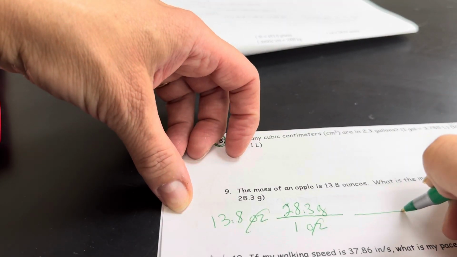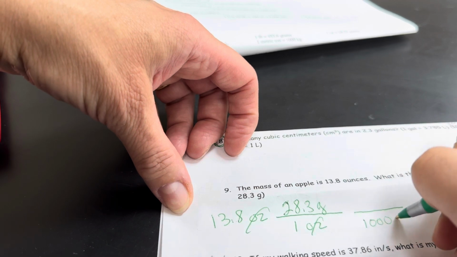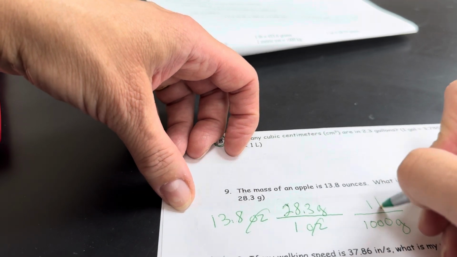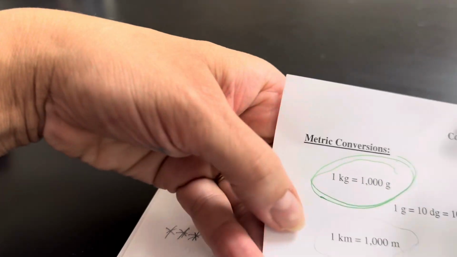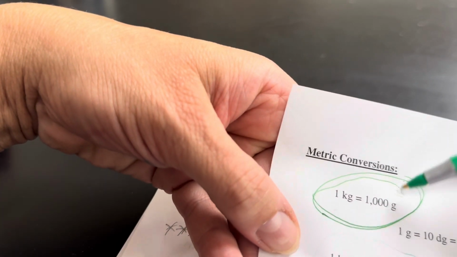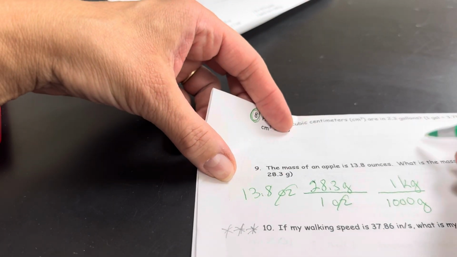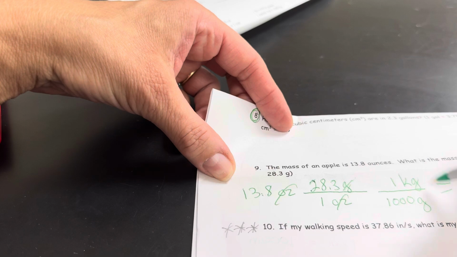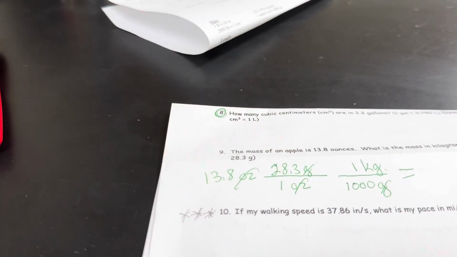So I'm going to make my next step, and I've got 1,000 grams, 1 kilogram. Okay, that didn't come from outer space. I looked. So now gram is going to cancel. My answer is going to be in kilogram. Okay, I know it's mathy, but hang in there.